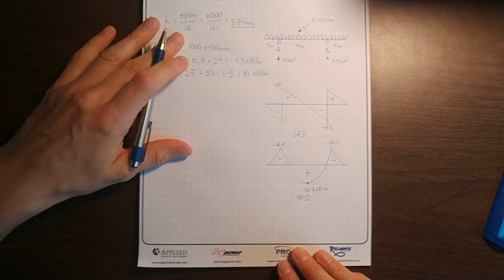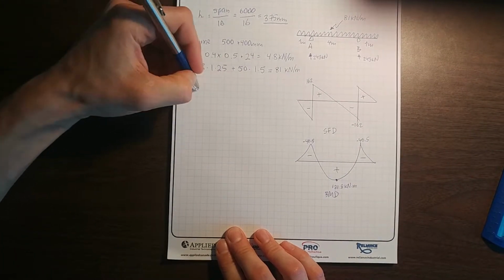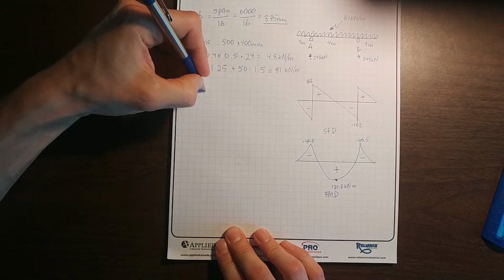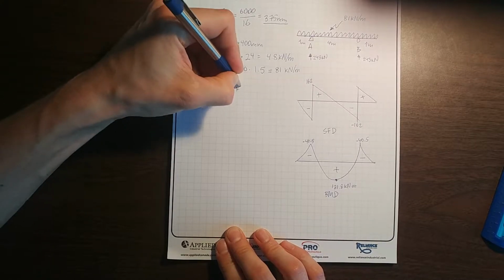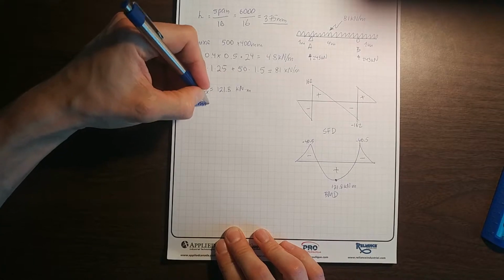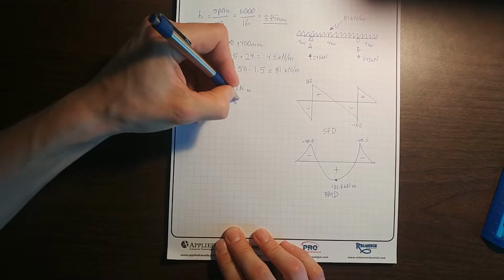So our maximum bending moment is going to be 121.8 kilonewton meter, and our maximum shear is going to be 162 kilonewton.